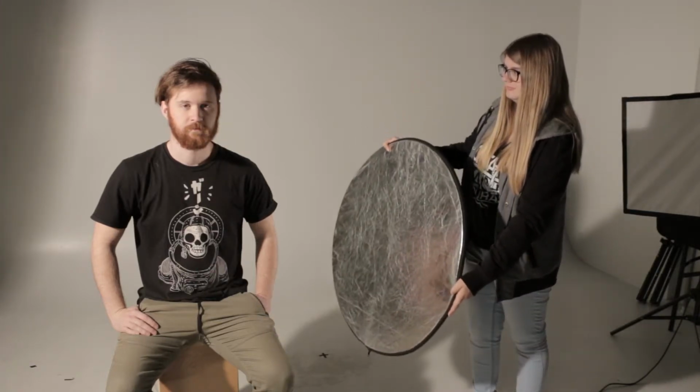You don't have to use a separate light as a fill light. You can simply use something that reflects light from the key light and then bounce the light back toward the subject and into the shadows. This reduces the shadow darkness and creates the same effect as a fill light.